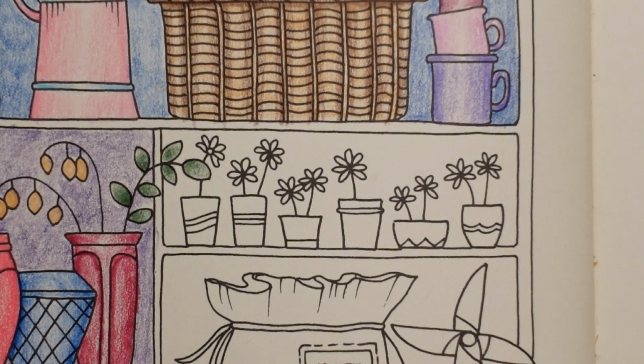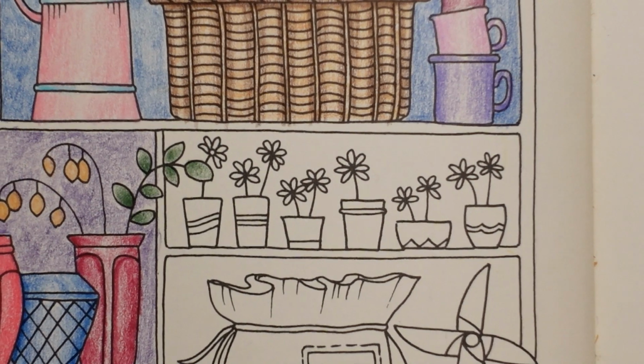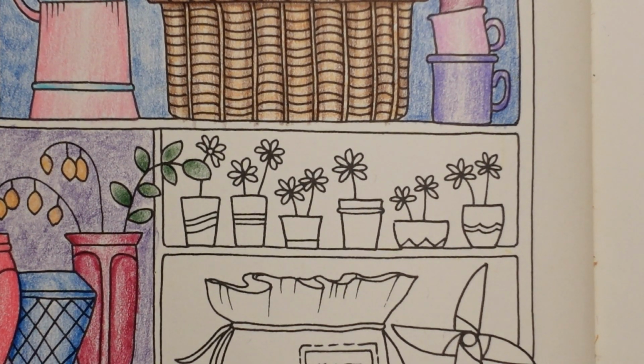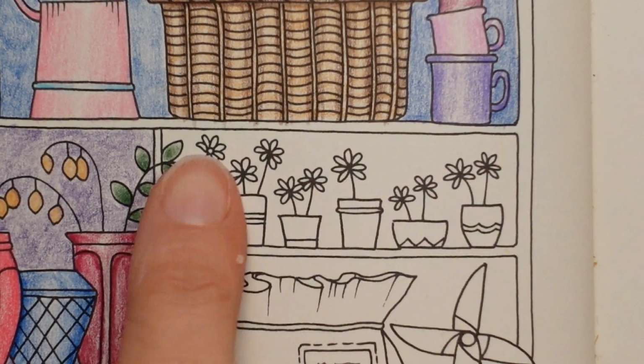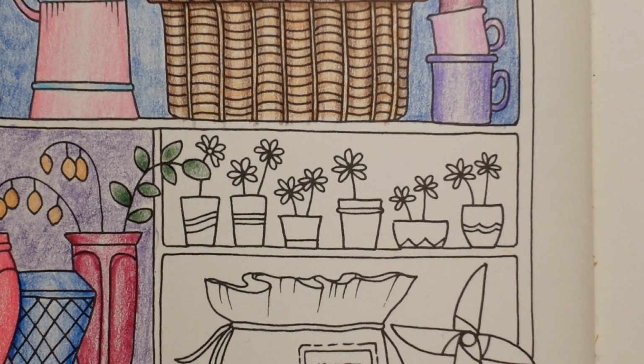Hi everyone, welcome to the penultimate video from this World of Flowers page. Well, actually double page really, although the right hand page we did a very long time ago. But we have quite a small little vignette to do today. Just these little tiny cute flowers.